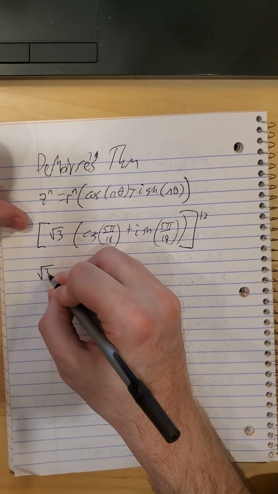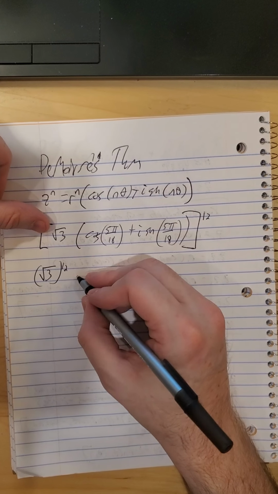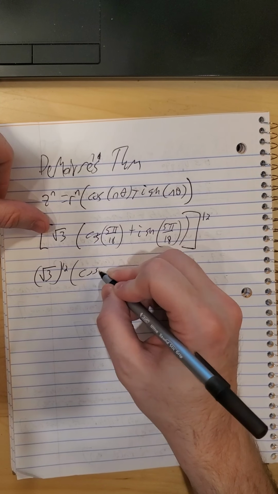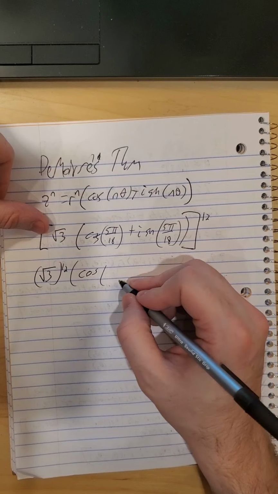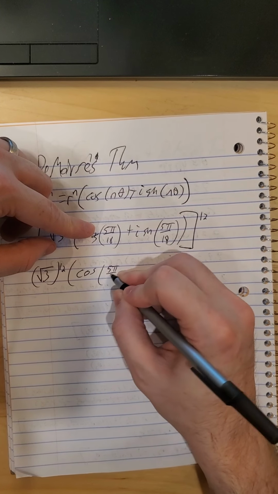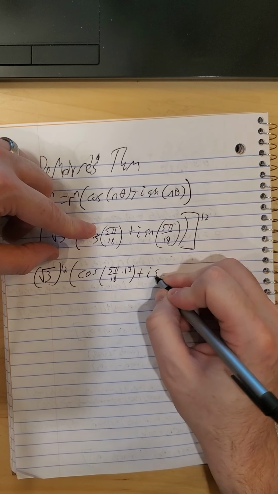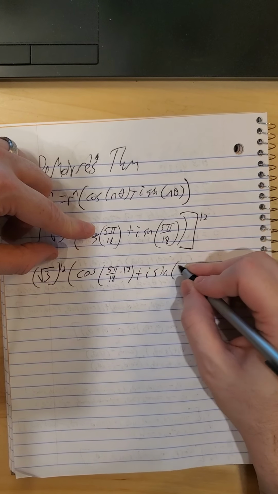So we have root 3 to the 12th cosine of n theta, so 5 pi over 18 by 12, plus do the same thing with the i's.